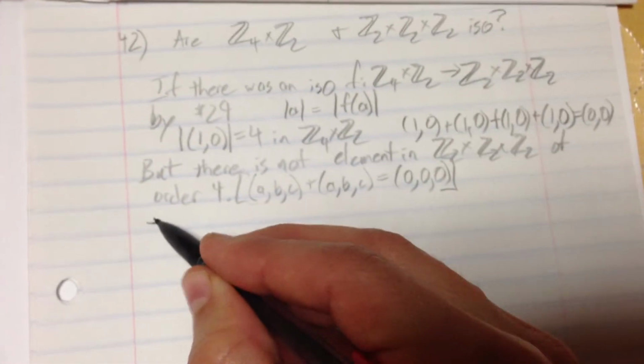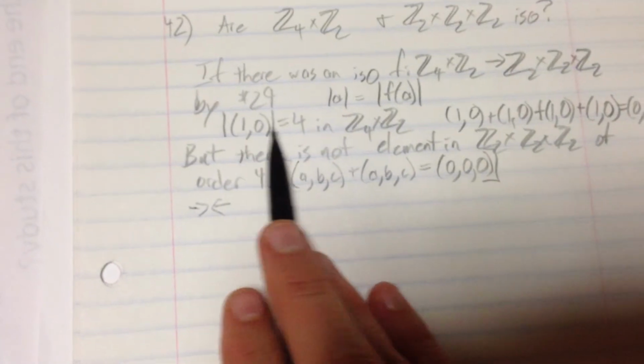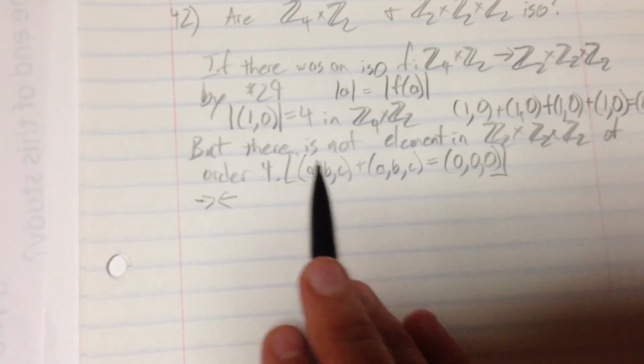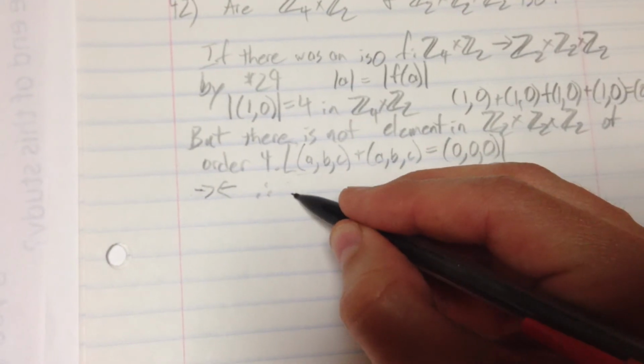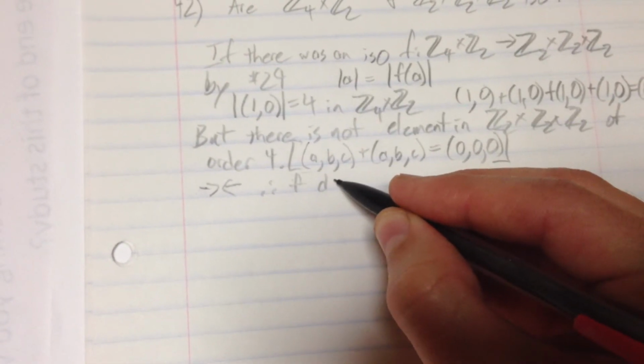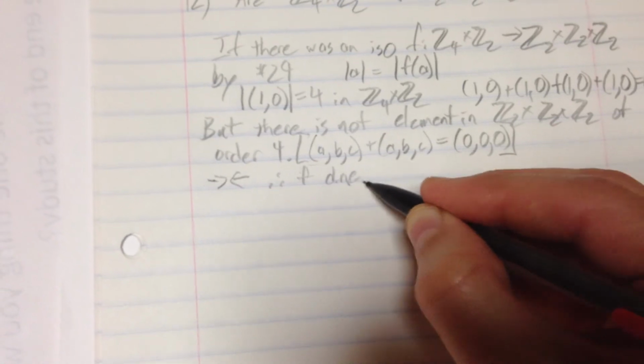So this is a contradiction, right? We said it had to have something of the same order, but it doesn't. Therefore, F does not exist. The end.